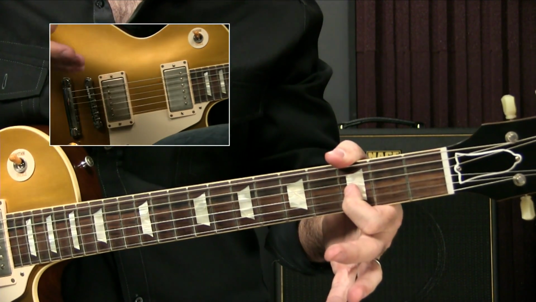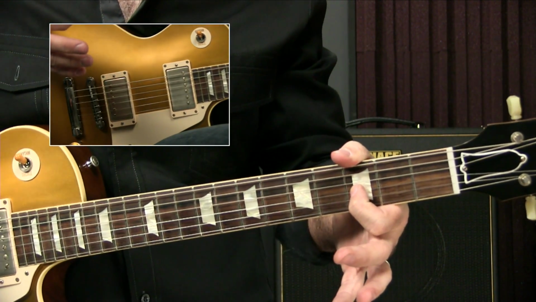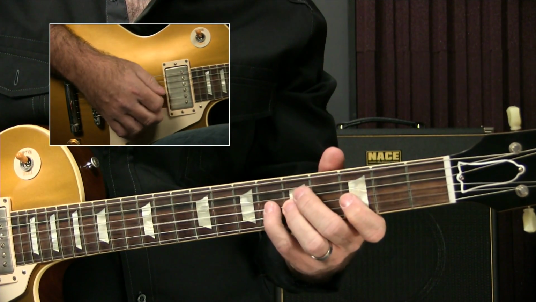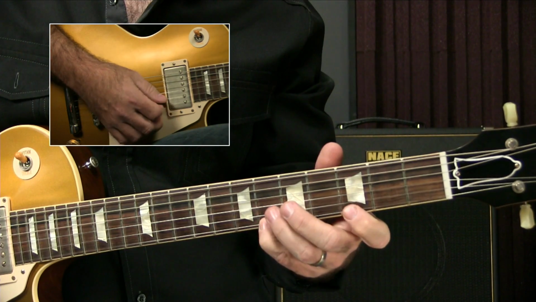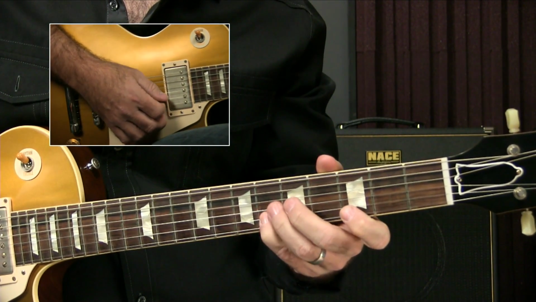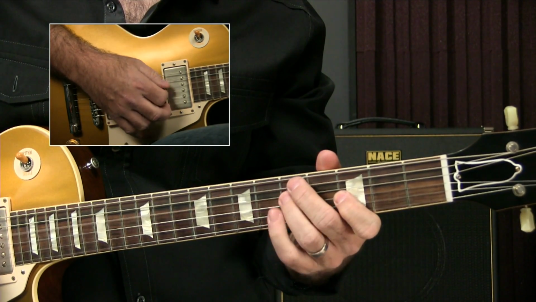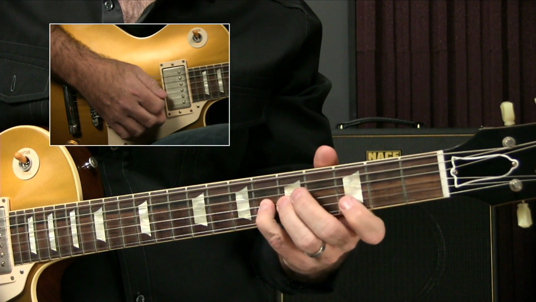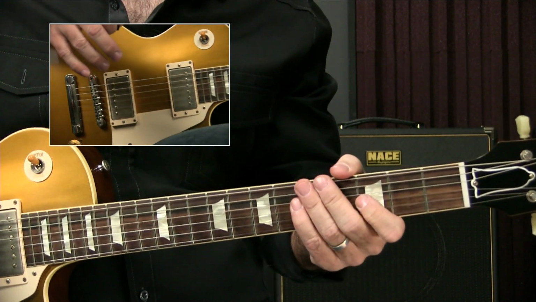And then when I get to the next one, I would kind of let it hang out there for a beat. 1 and 2 and 3 and 4 and 1 and 2 and 3. So always on beat 1, I'd either play nothing or I'd just kind of hang out there.